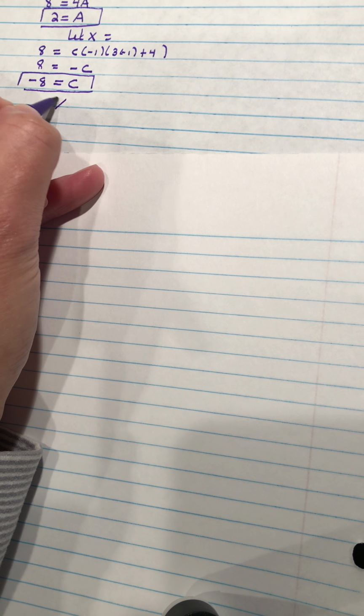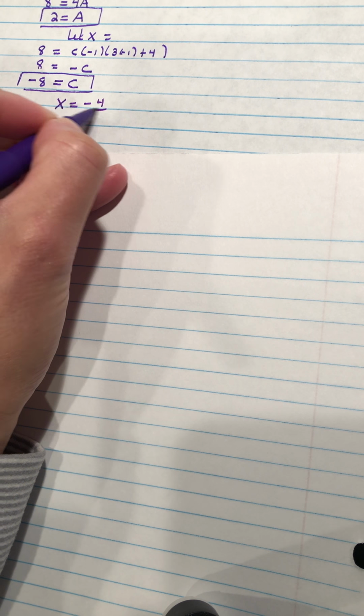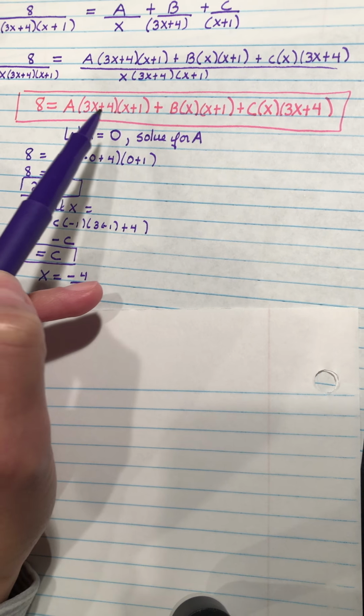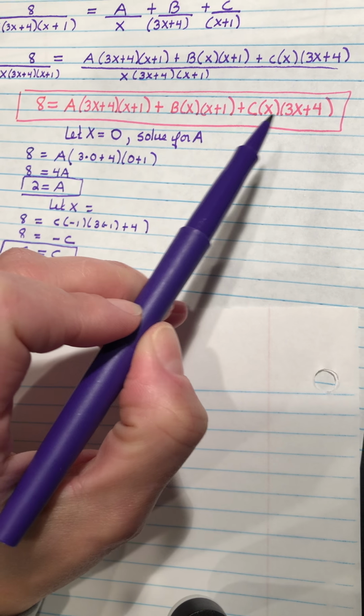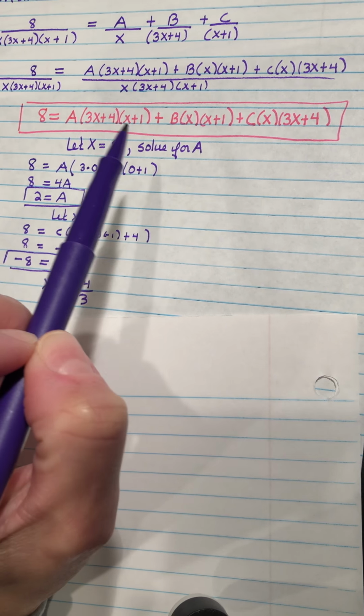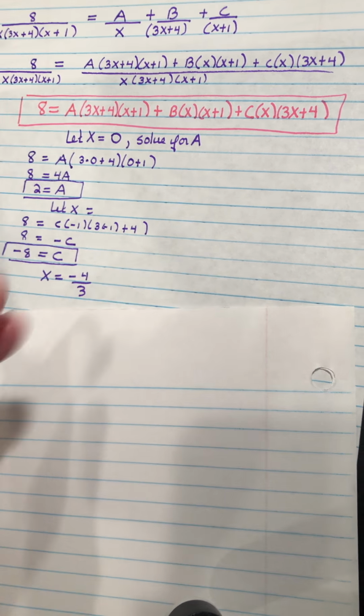Let's let x equal -4/3. Okay, and let's see what's going to happen if we plug in -4/3. Now remember, A and C are going to drop out, so there's no point plugging in -4/3 there. Let's plug it just in here.